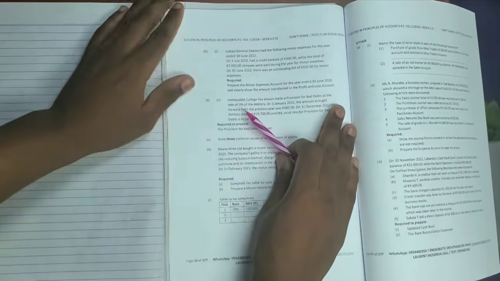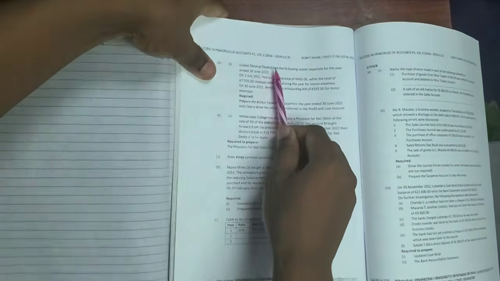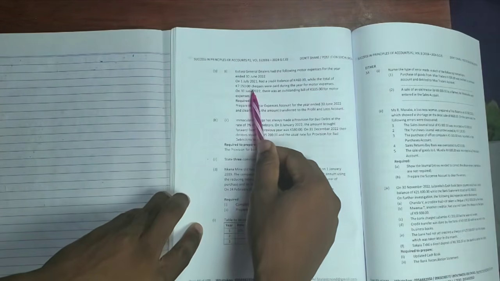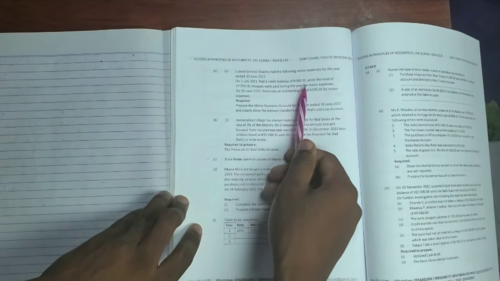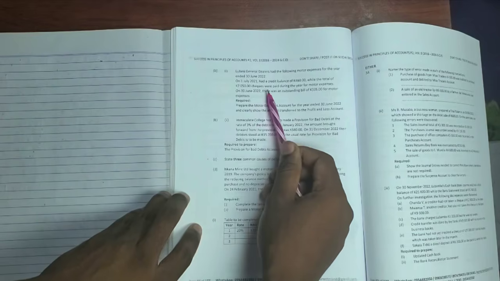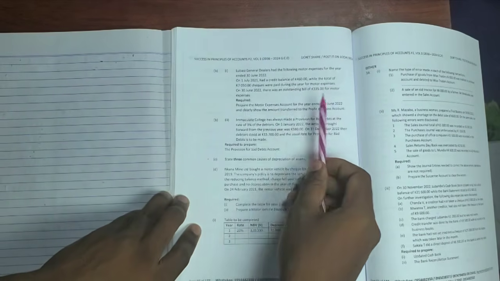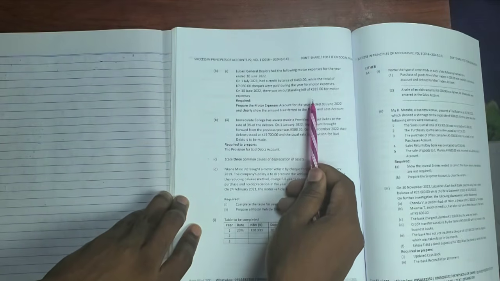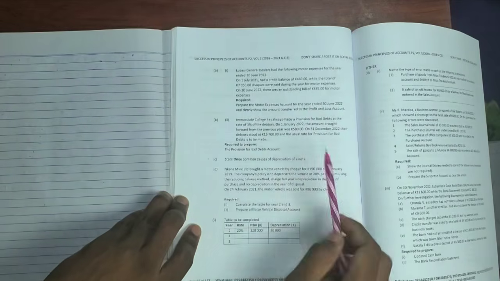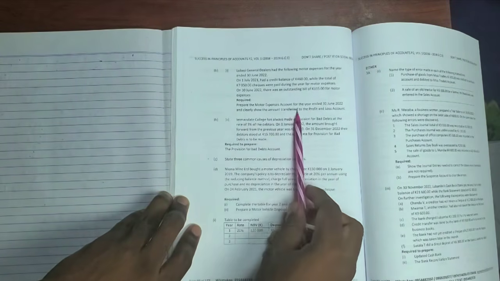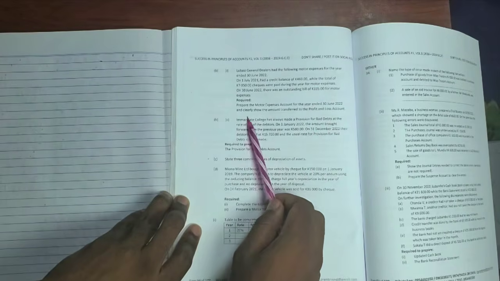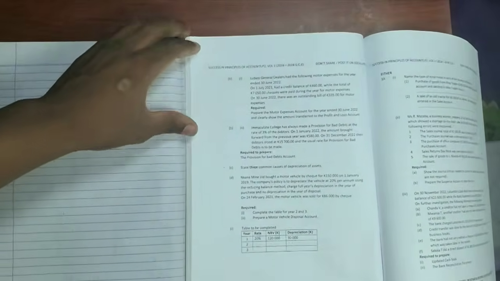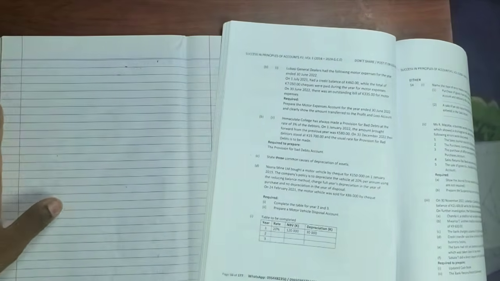This question reads: Louisa's General Dealers had the following motor expenses for the year ended 30th June 2022. On 1st January 2021 had a credit balance of 460, while a total of 750 was paid by cheque during the year for motor expenses. On 30th June 2022, there was an outstanding bill of 335 for motor expenses. We're required to prepare the motor expenses account for the year 30th June 2022 and clearly show the amount transferred to the profit and loss account. So let's jump straight into the solving.